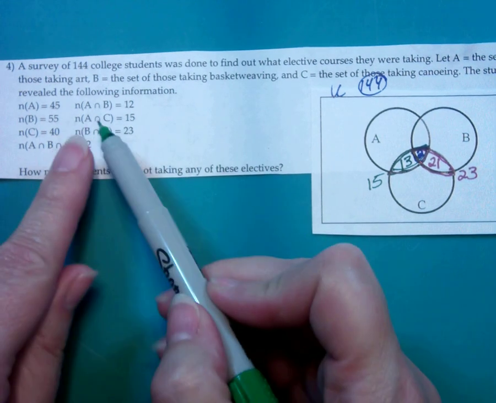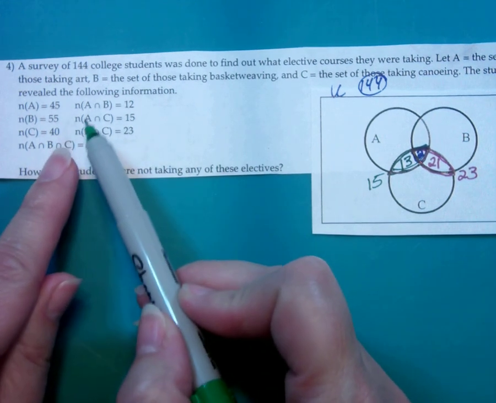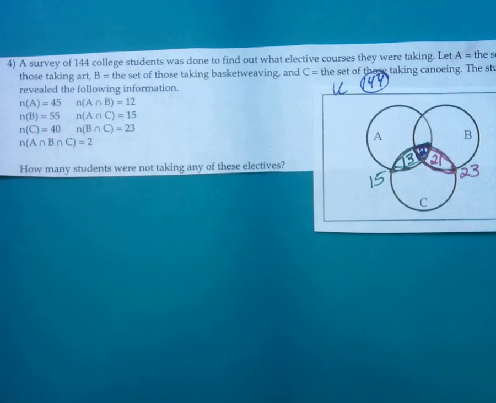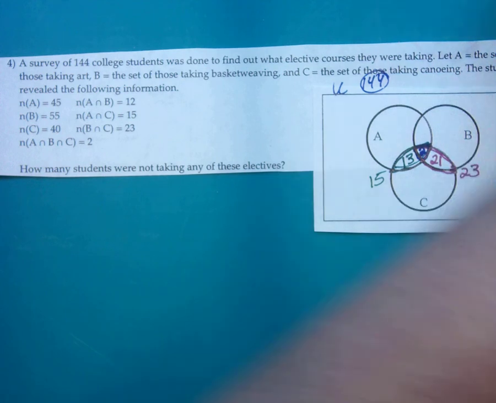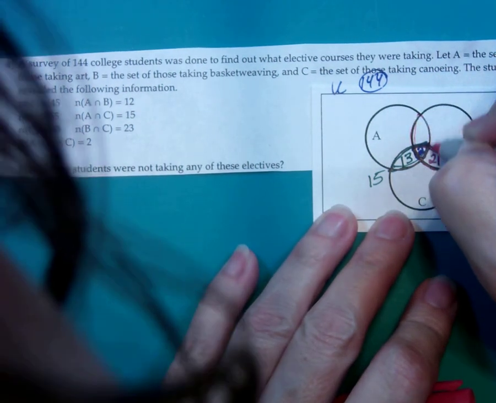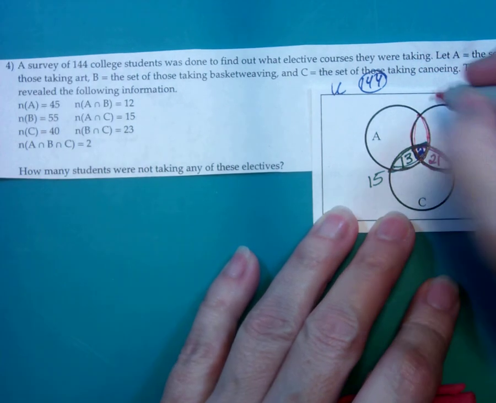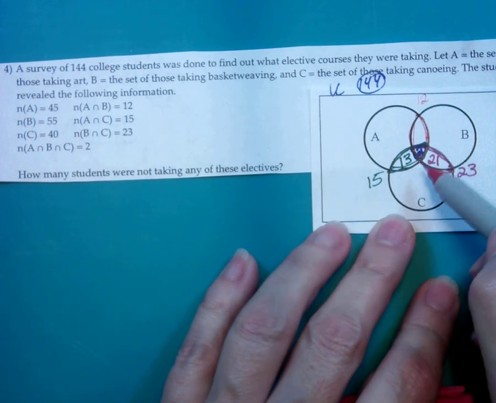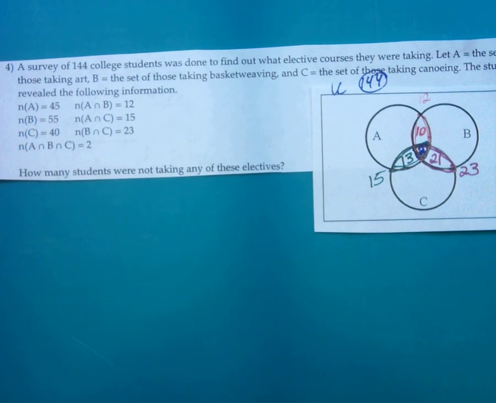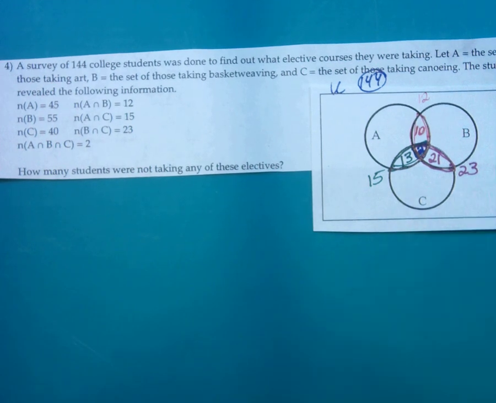Now let's go to the next one. I have the number of people taking art and basket weaving is 12. Again, let me change colors. Art and basket weaving would be this football. There's 12 in that. Well, I've got 2 there. That way, now I know that I have 10 who are just taking art and basket weaving.